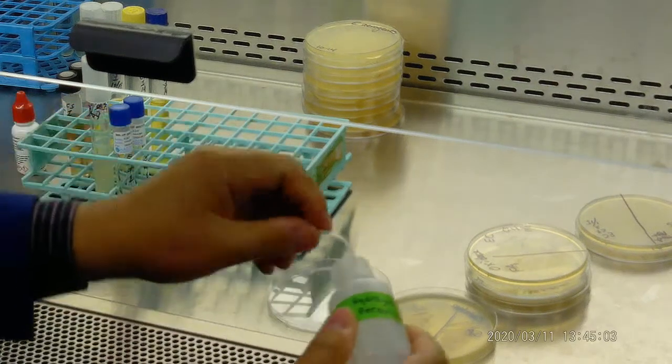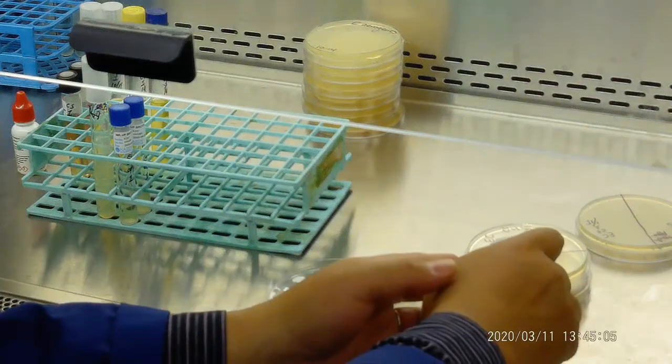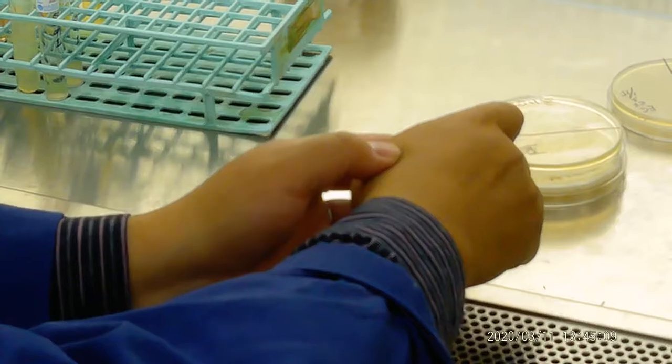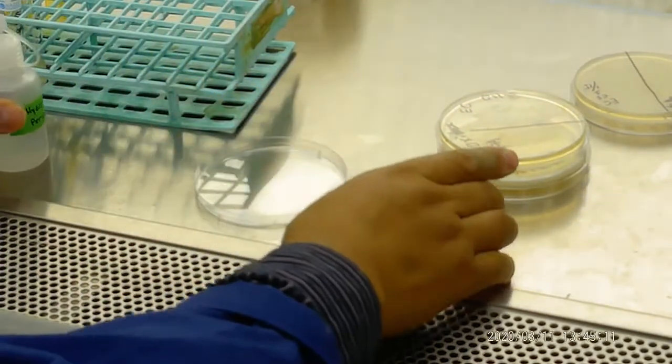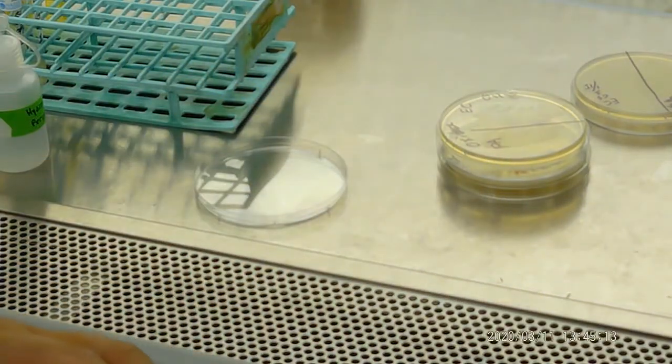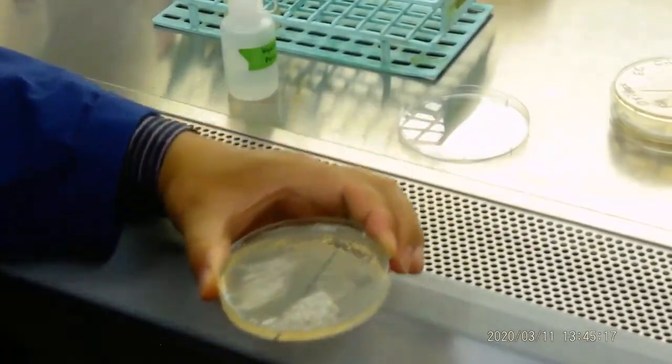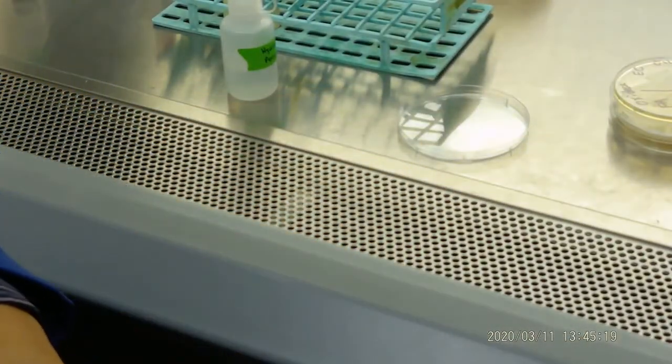Let's say we add hydrogen peroxide on one side. And you can clearly see one side has a bubble. You have to take a very clear picture.